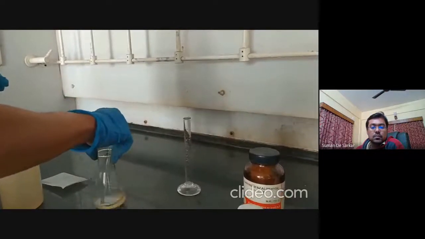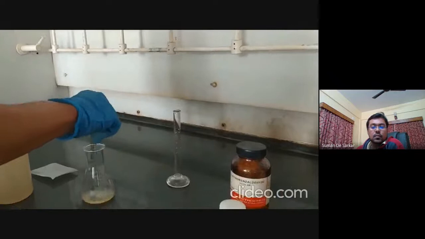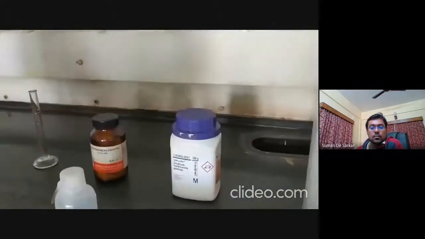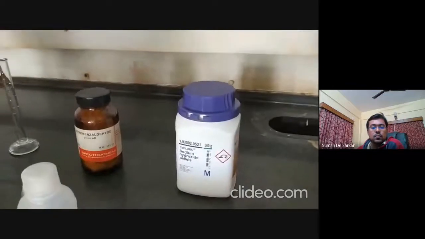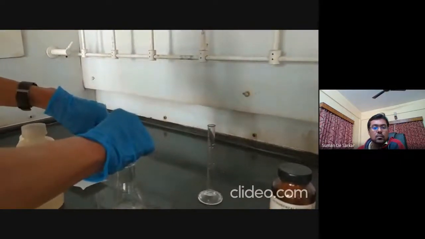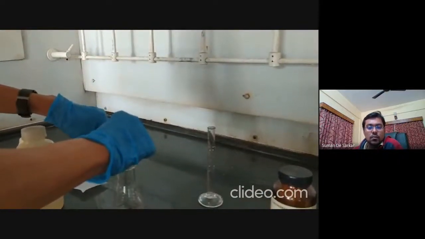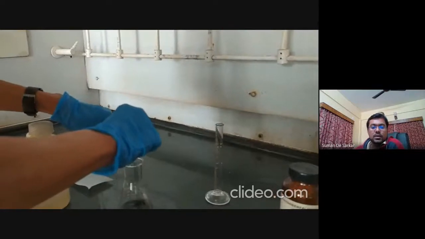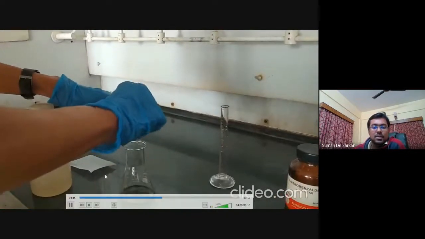And now we will add sodium hydroxide, 1 normal solution. So we have sodium hydroxide pellets, and we have dissolved the sodium hydroxide pellets to prepare 1 normal sodium hydroxide solution. So we are adding 2.5 ml. Oh, you see, the color is already appearing.